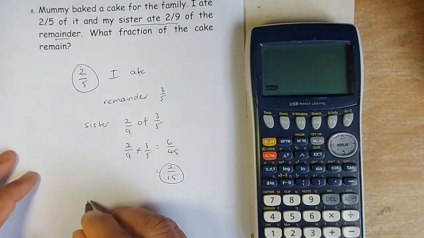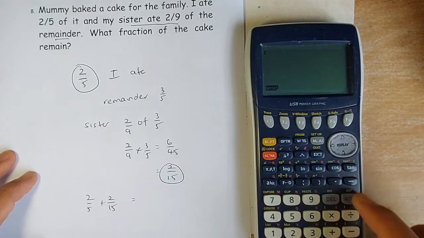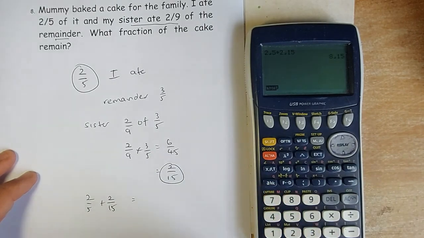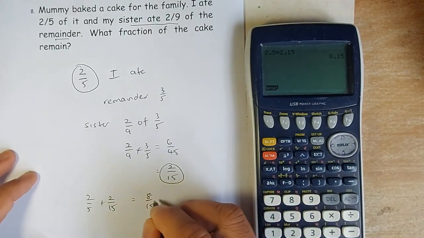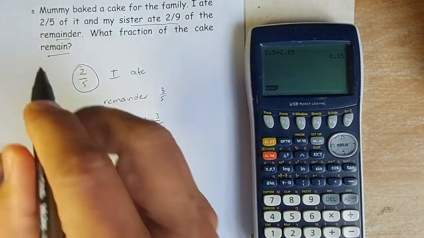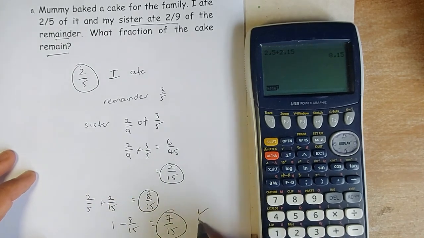So I ate 2/5, my sister ate 2/15. Together we have eaten 2/5 plus 2/15. Put it in your calculator, and it's going to be 8 over 15. So both of us ate 8 over 15. The question is, what fraction of the cake remains? So 1 minus 8 over 15, and we are left with 7 over 15. And that will give you 2 marks.